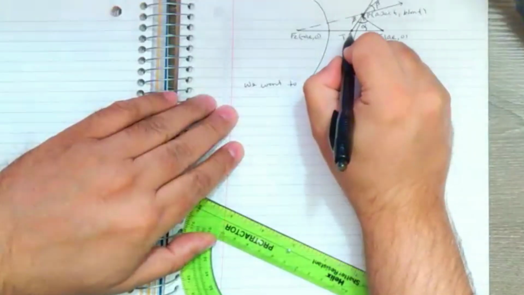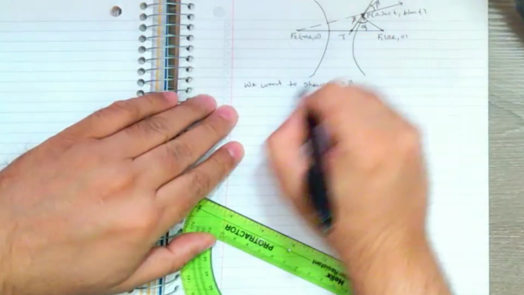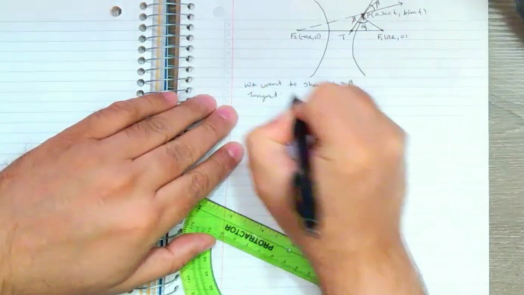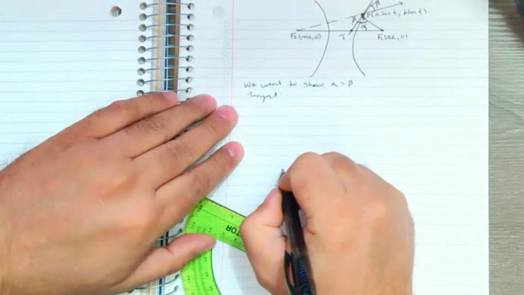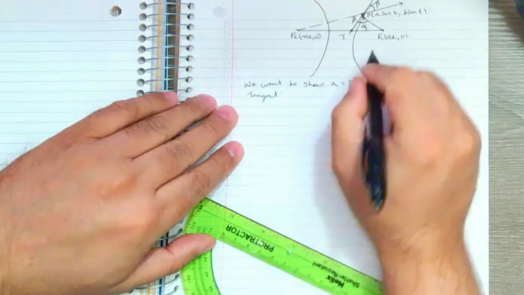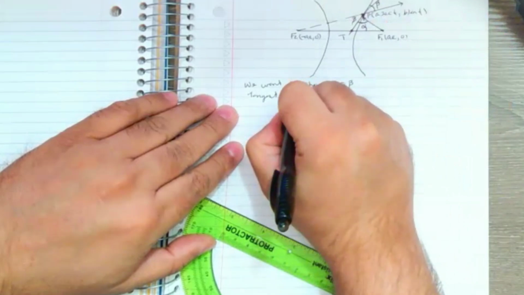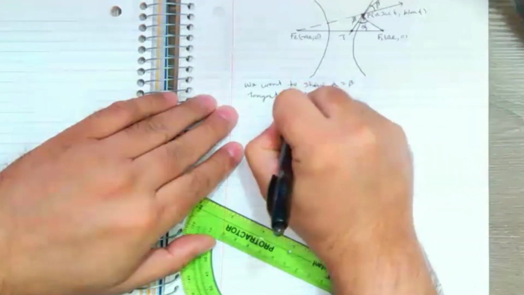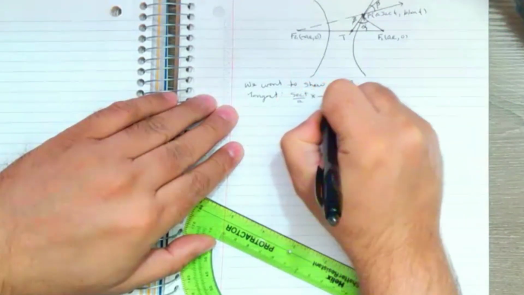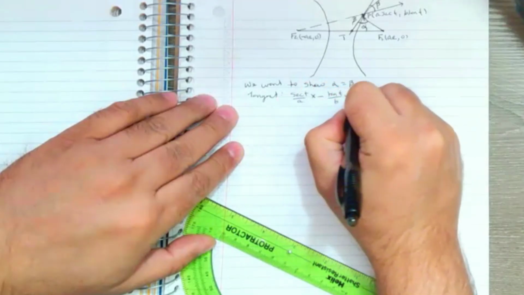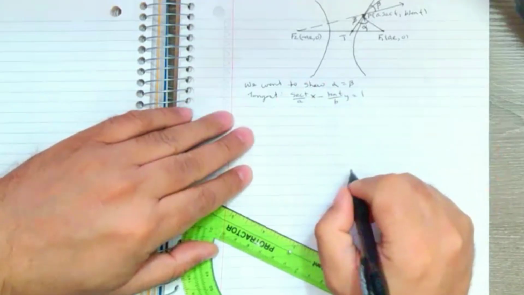So we're going to need to know the coordinates of the point T. So recall that the tangent line through a point P on a hyperbola is given by secant t divided by a times x minus tangent t divided by b times y is equal to 1.